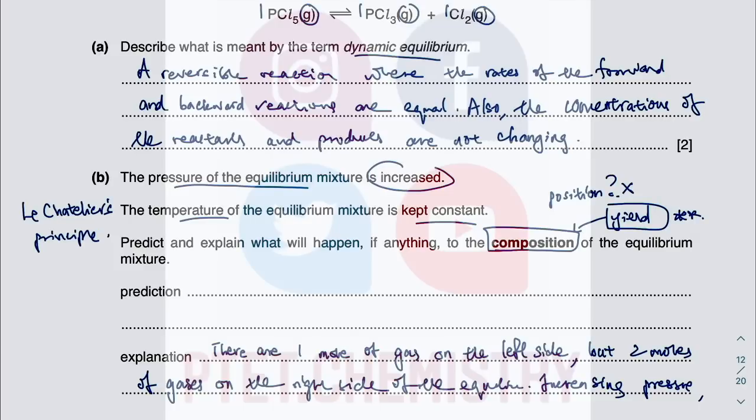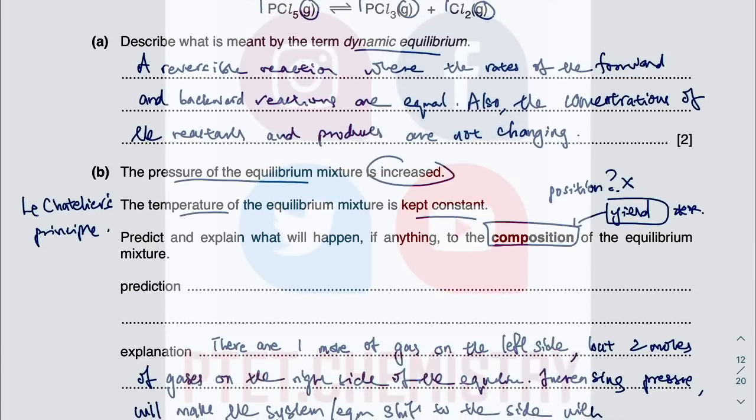So what is going to happen is increasing pressure will make the system, or you can say the equilibrium, shift. When you increase pressure, the system wants to decrease pressure. There is 1 molecule of gas on one side and 2 on the other.